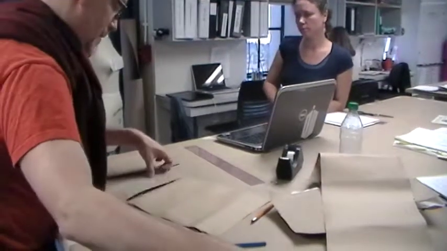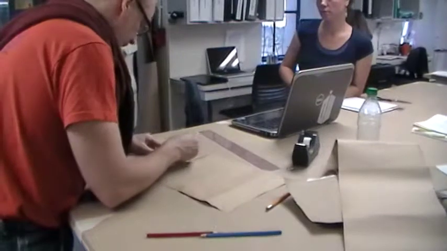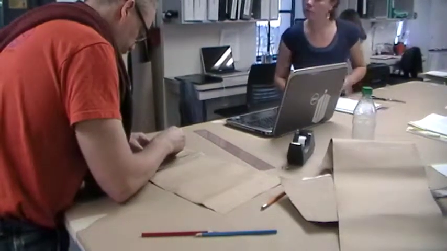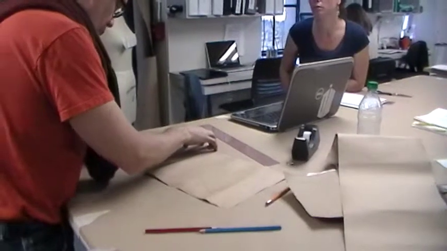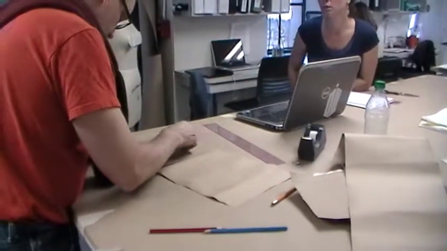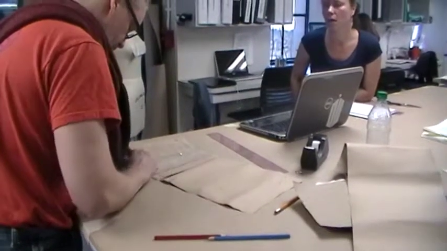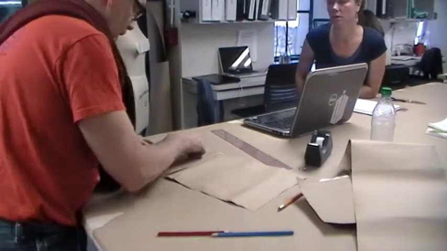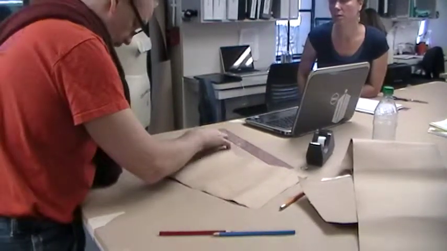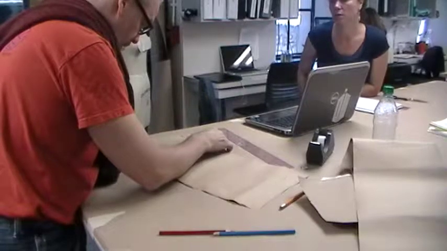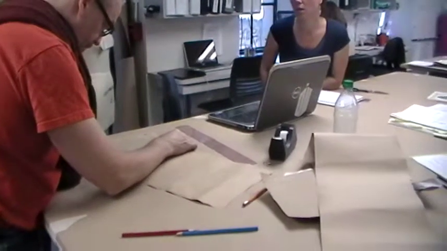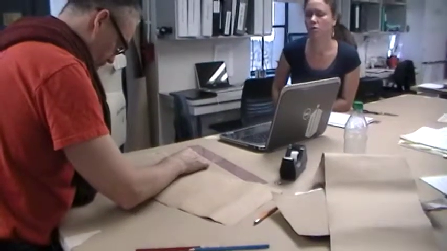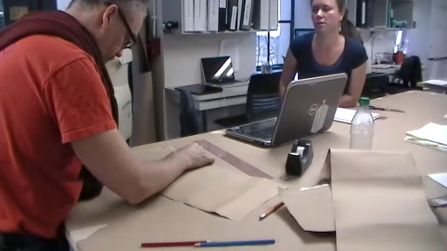So, let's match grain line to grain line. And then pivot, so that this edge lies on my 1 inch mark and that one lies on my 2 inches. You can see where I placed it, it didn't really work, so I've got to adjust it a little bit. Okay. So you start with matching the grain lines as best you can.